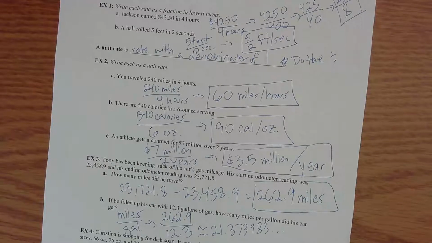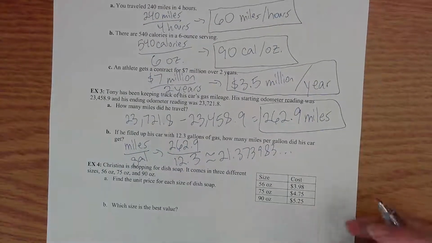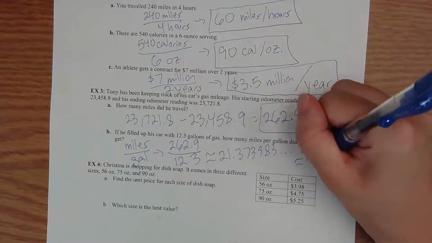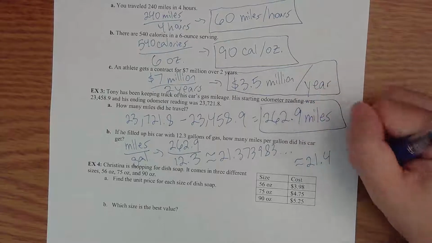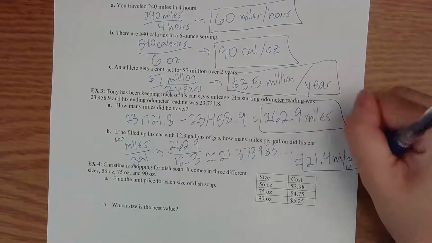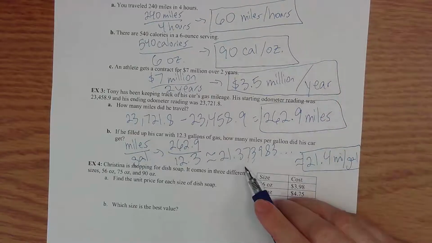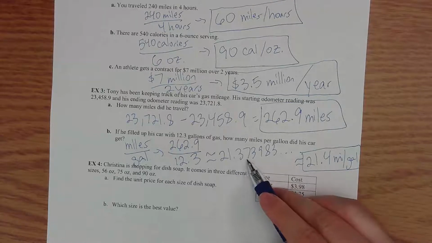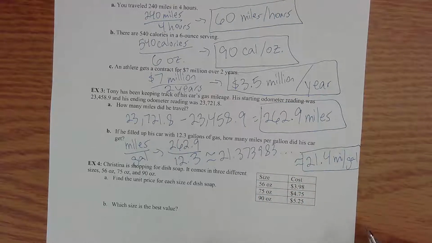And generally my math lab is going to tell you where to round. So let's say that my math lab says round it to the nearest tenth. If it's round to the nearest tenth, that would be about 21.4 miles per gallon. Okay. If it says round to the nearest hundredth, that would be 21.37 miles per gallon. If it's to the nearest thousandth, that would be 21.374. So you'll round it wherever it needs to be rounded for my math lab.